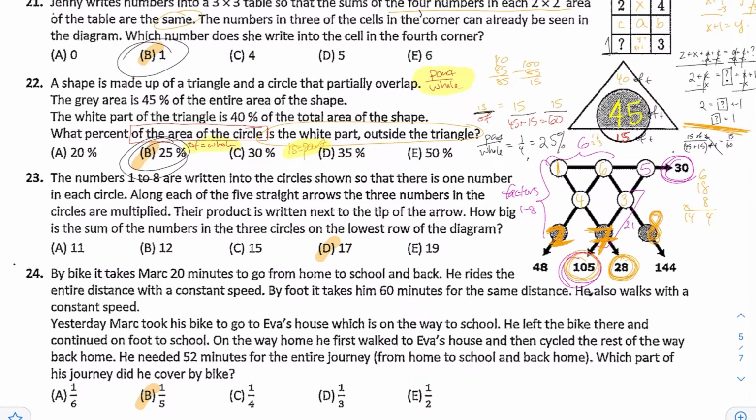That means the 3 numbers in the bottom row are 2, 7, and 8, and you want the sum. So you have to add, and that gives you 17. Choice D.